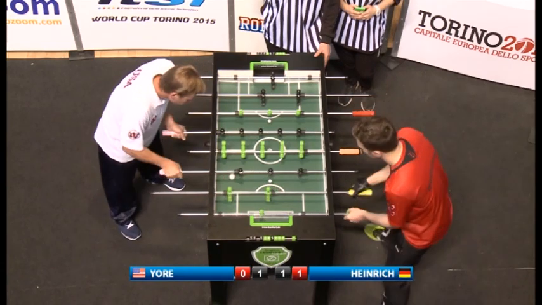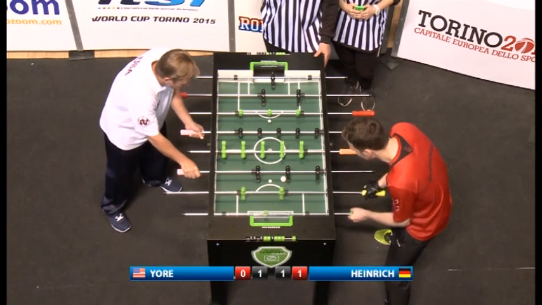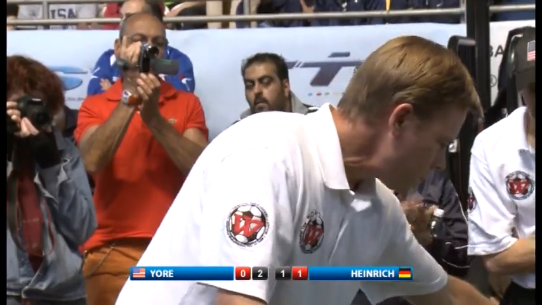Gets it back, comes with a quick push kick. Always a good option. Yor will get another possession. Look for him to set up the pull shot, which he does. He has a good set here. And he has a good shot as well. It's 2-1.